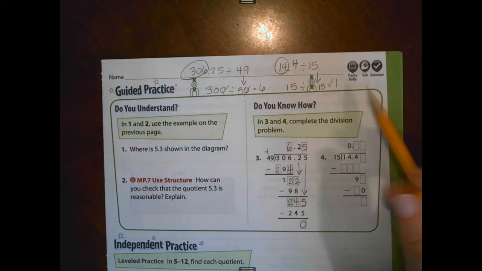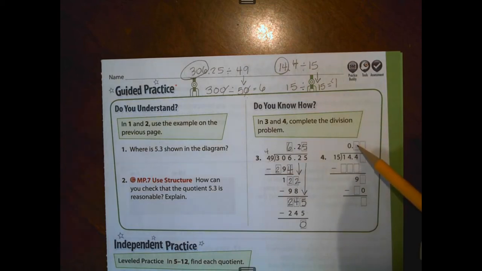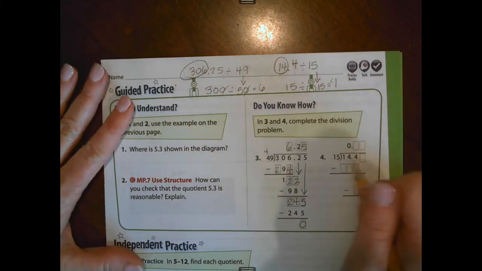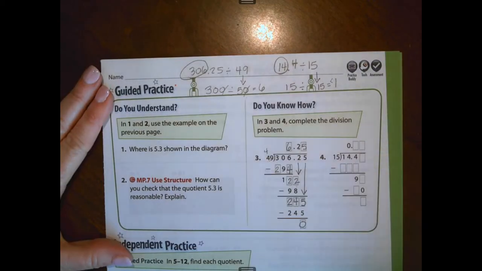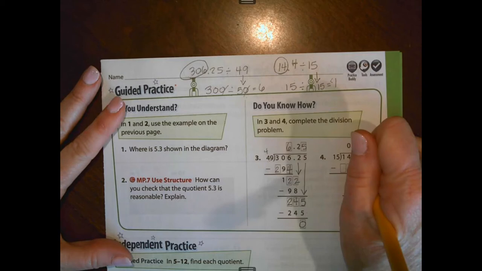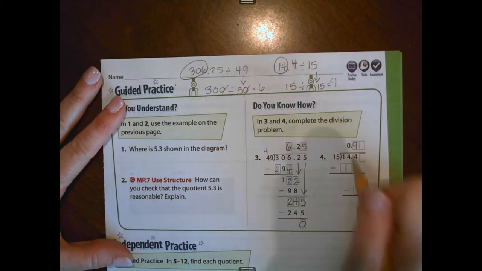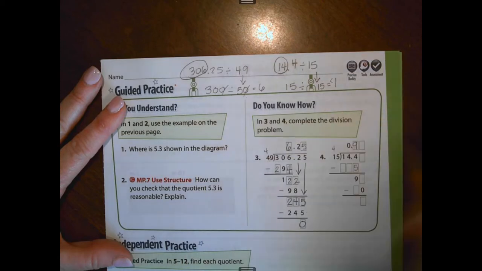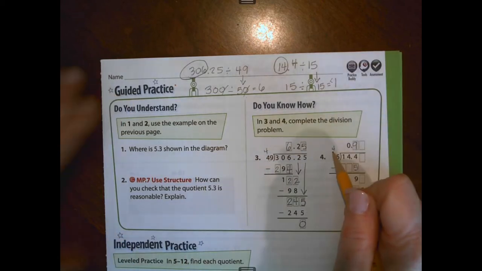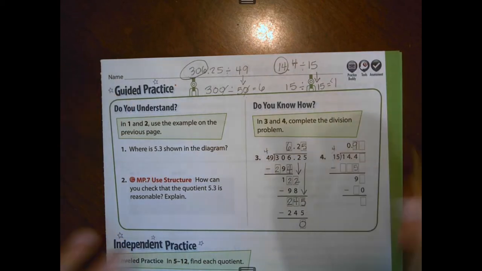All right, so let's work on it. I know it's going to be close to 1, so my next number should be, at least we know, 9, 8, 7, somewhere up in that high range. Let's see what happens. 15 goes into 144. Well, I know 10 times 15 is 150, so let's give 9 a try. 9 times 5 is 45. 9 times 1 is 9, plus these 4 give me 13.